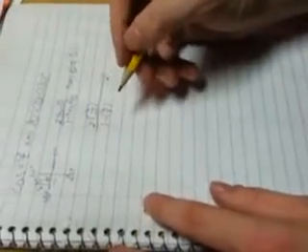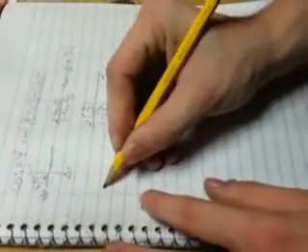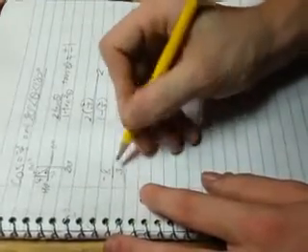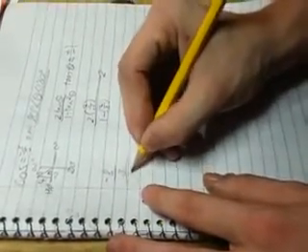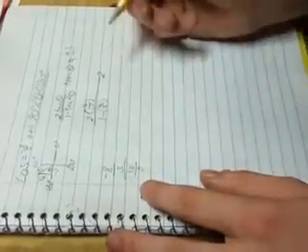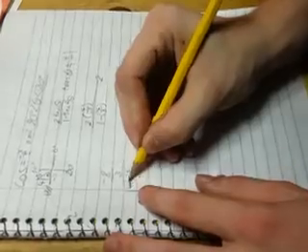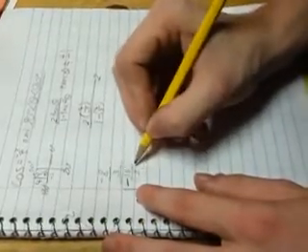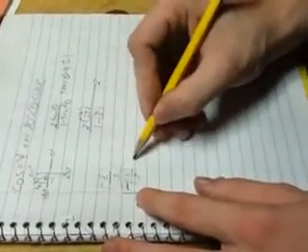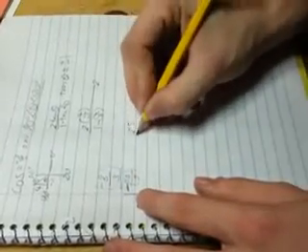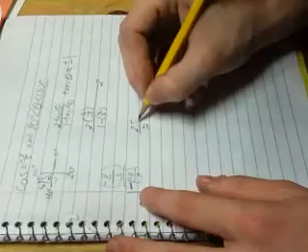Alrighty, so now I'm going to simplify the top and the bottom of the equation, and I'm going to get -8 over 3 over 1 minus 16 over 9. So we're going to combine these two right here, and we're going to get -7 over 9.